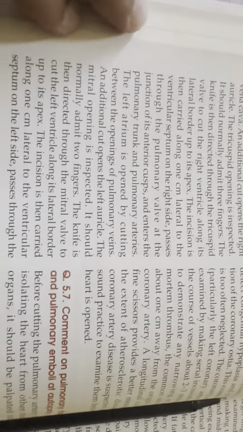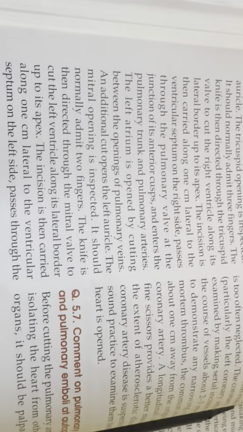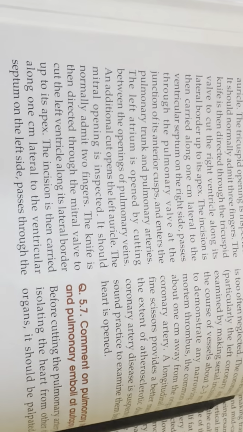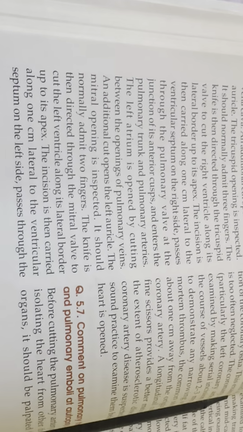The left atrium is opened by cutting between the openings of the pulmonary veins. An additional cut opens the left auricle. The mitral opening is inspected. It should normally admit 2 fingers.